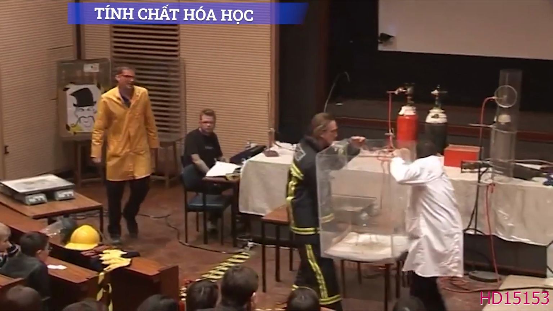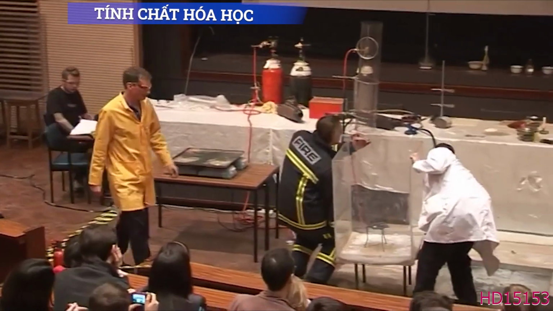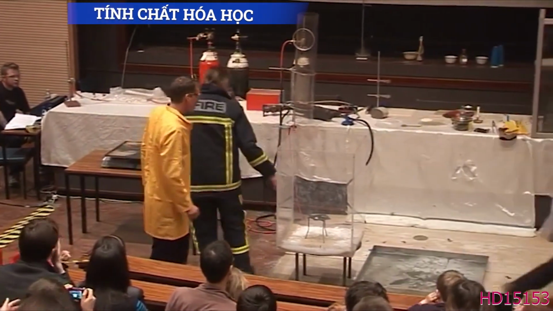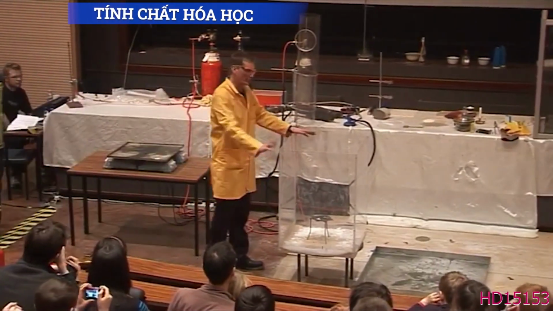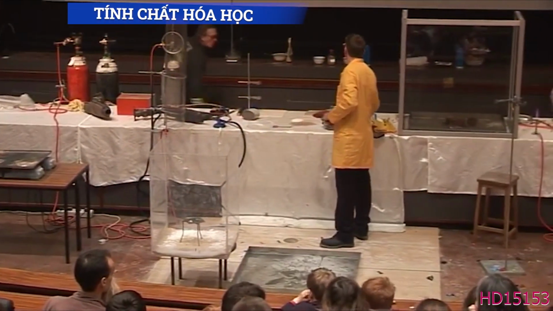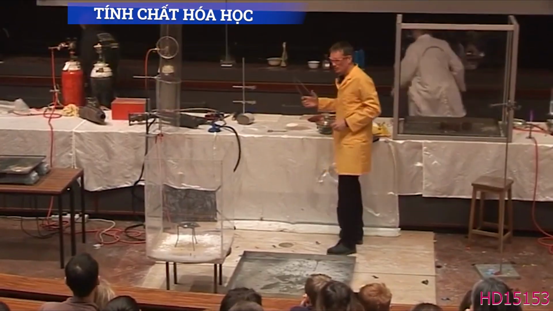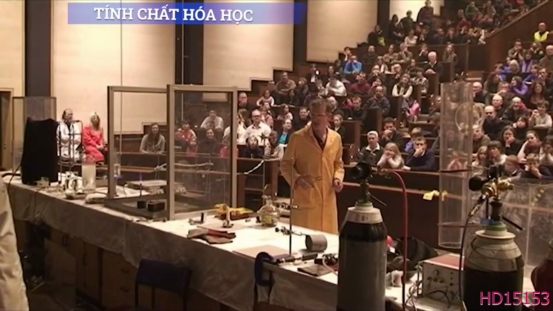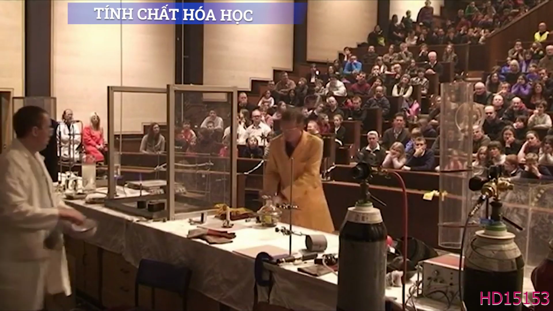Now, carbon dioxide is heavier than air. Heavier than air, so this tank is filled with carbon dioxide, and it should put out a fire. So I'm going to put into this some cotton wool soaked in petrol, set alight, and it should be able to put it out. Okay.